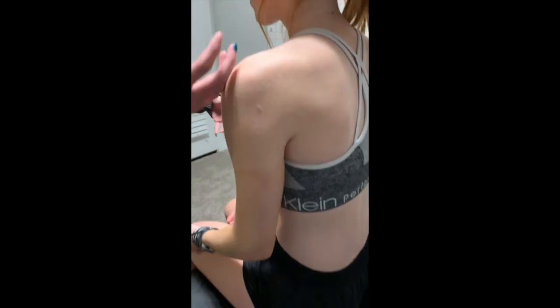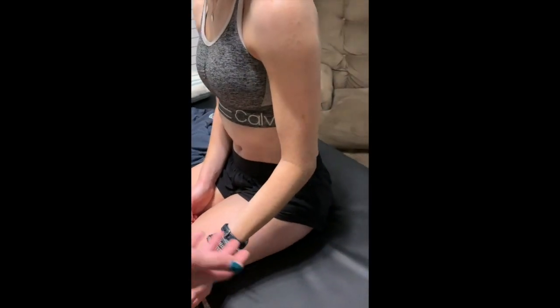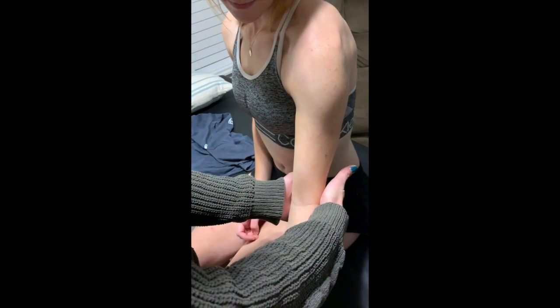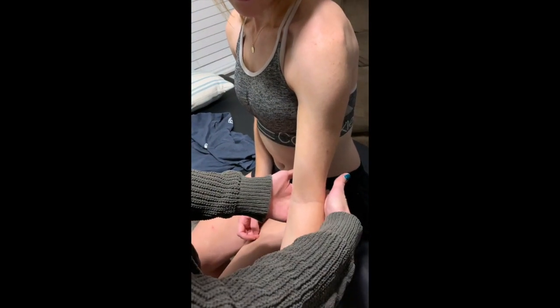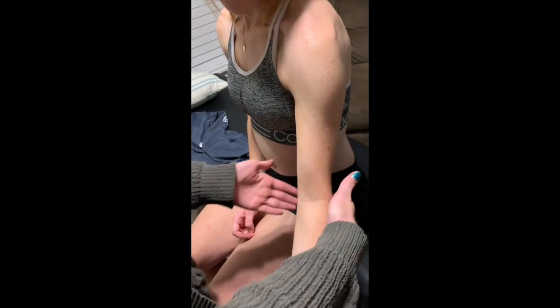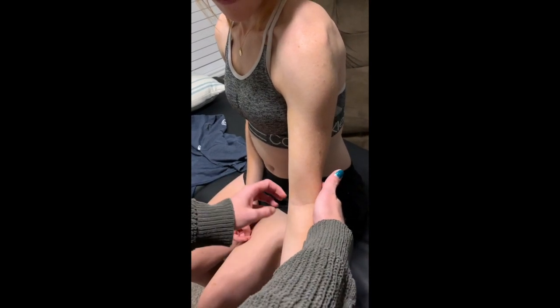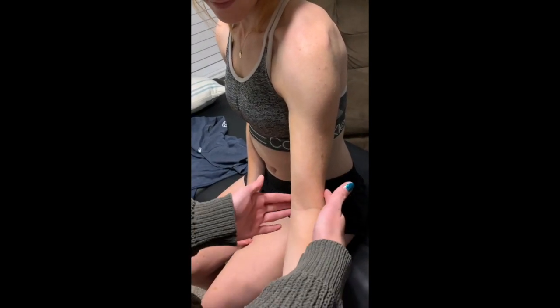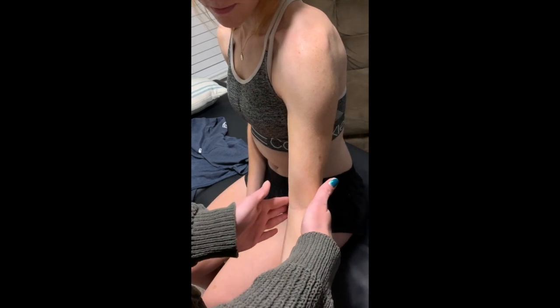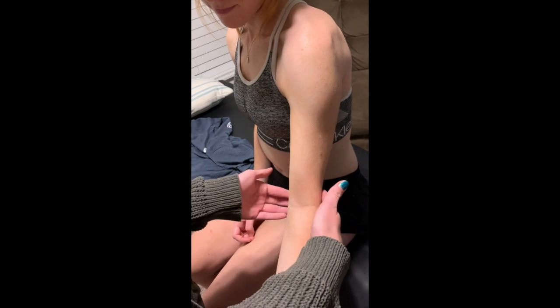And then coming down her arm even further, we're going to palpate for the medial and lateral epicondyles. So we're just going to use the palm of our hand to find those bony prominences. So I have the medial and the lateral. And that medial epicondyle is the attachment point for some wrist flexors, as well as if we roll posteriorly and laterally, we can palpate the ulnar nerve.